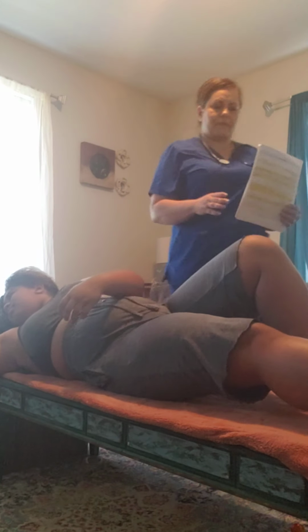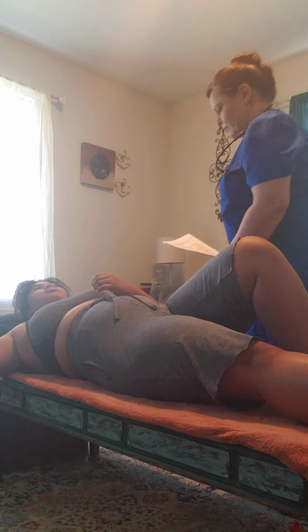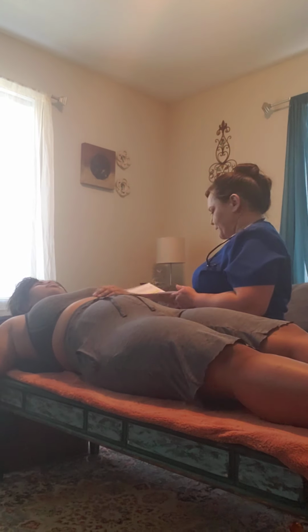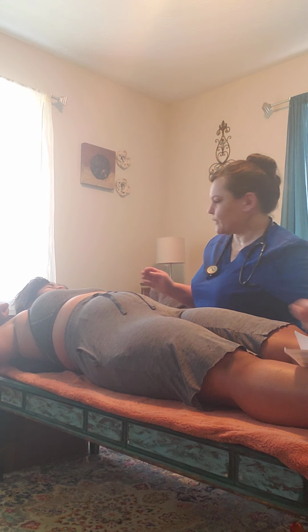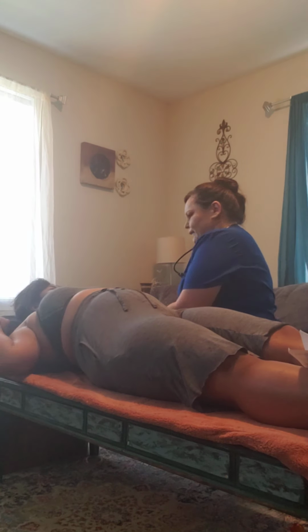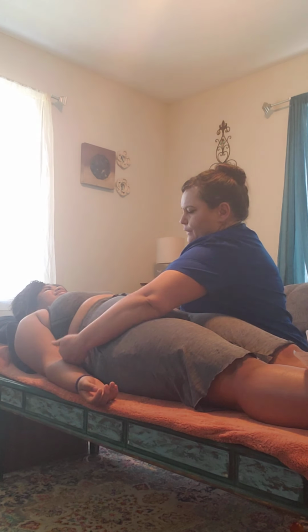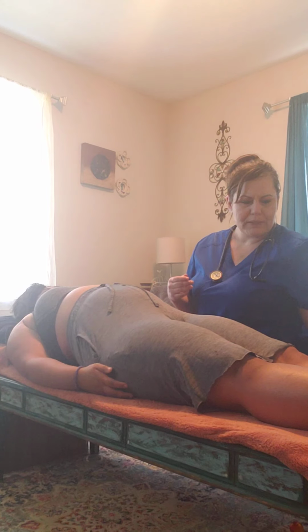I'm going to use the dorsal side of my hand. I'm going to come over right this way to assess her temperature. Can you go ahead and put your leg straight for me? Okay. So I'm going to assess her temperature using the dorsal side of my hand. Temperature feels good. Go ahead and put your arms to your side. Temperature feels good in all extremities.